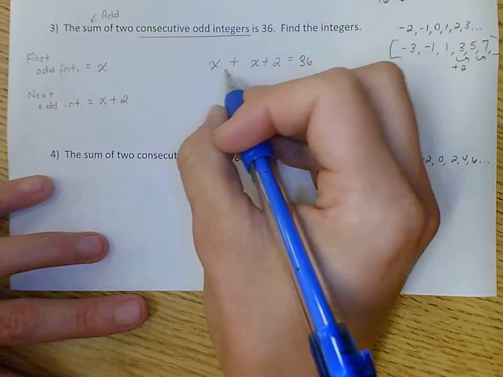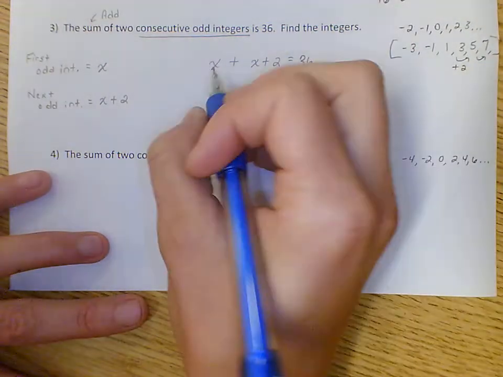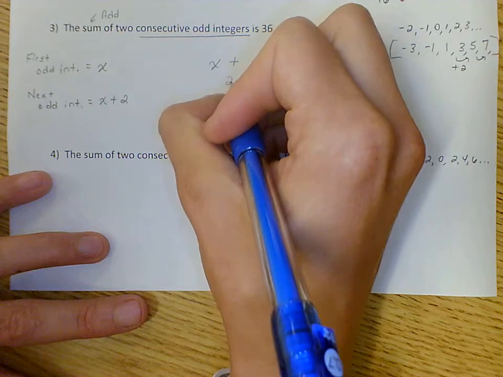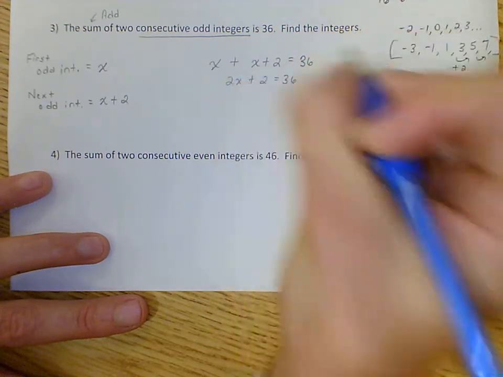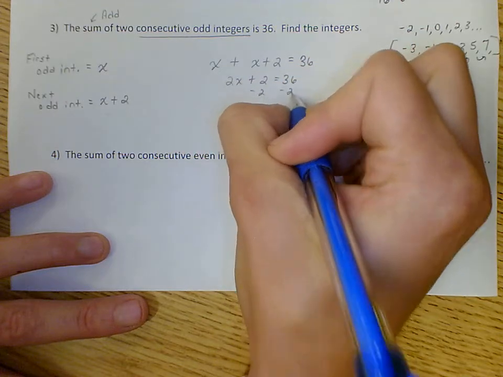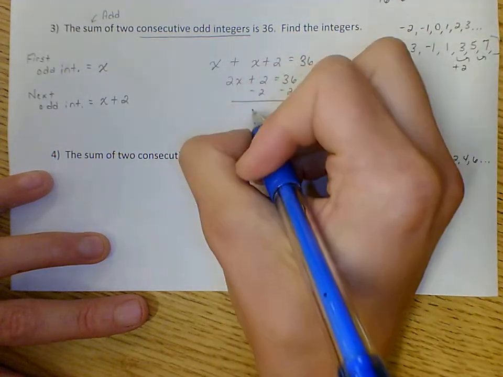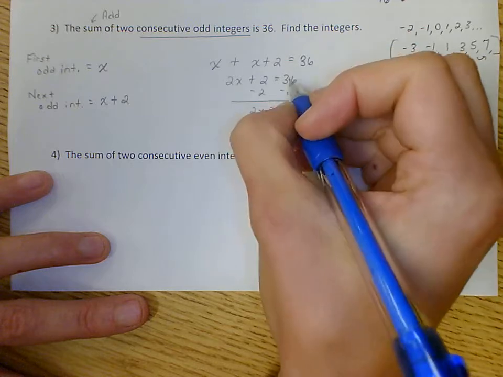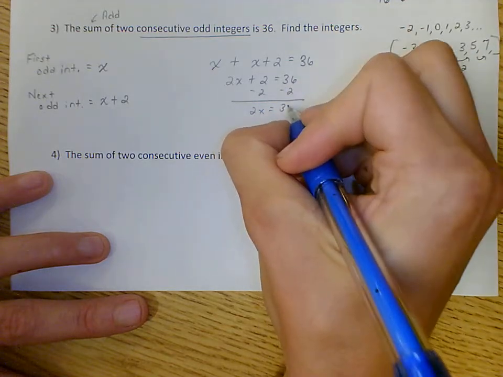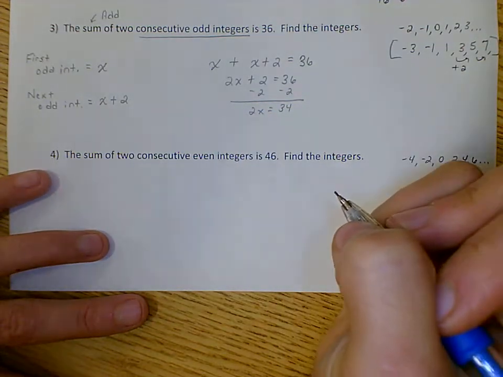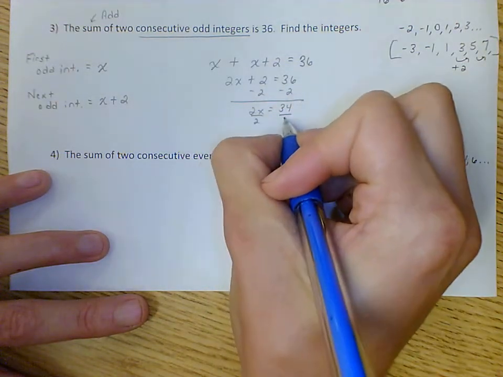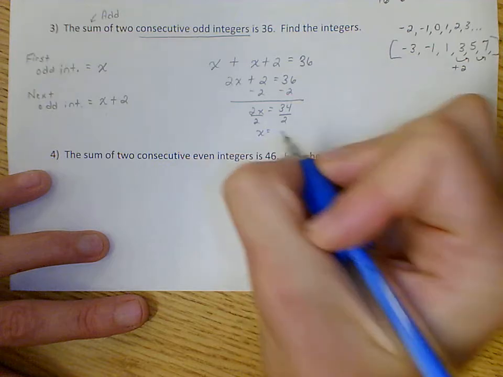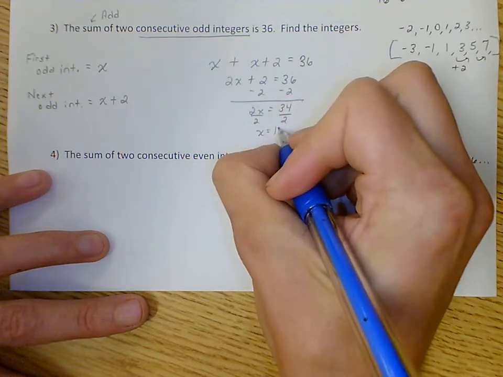So now I have an equation and all I have to do is solve it. So I've got my like terms. So x plus x is 2x, bring down that 2, and then I keep solving. So I've got to subtract 2 from both sides, and then my 2x comes down. 36 minus 2 is 34. And then from there, I'm going to divide by 2 on each side, and x would equal 17.